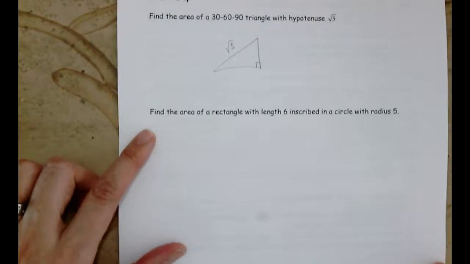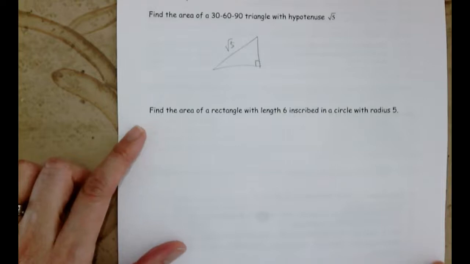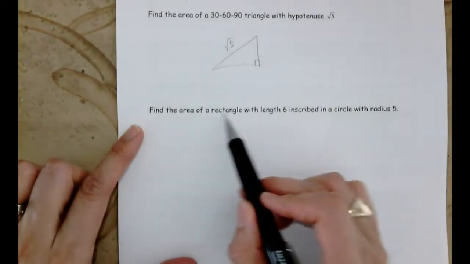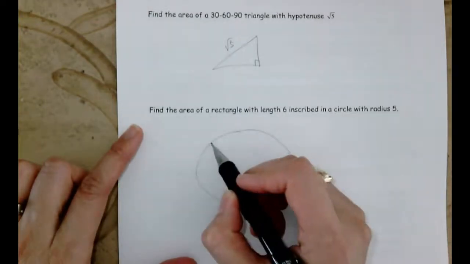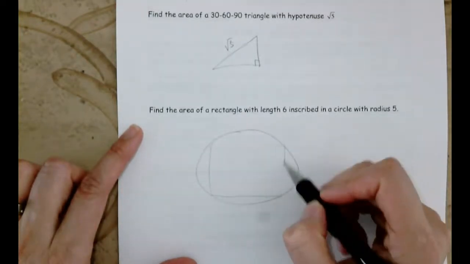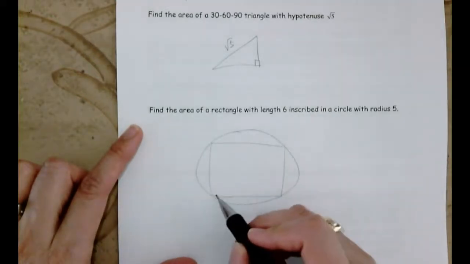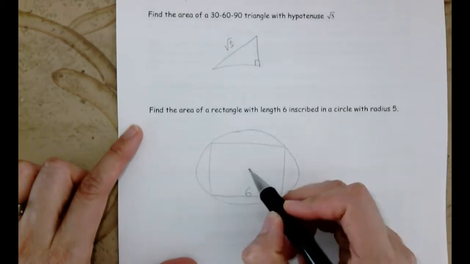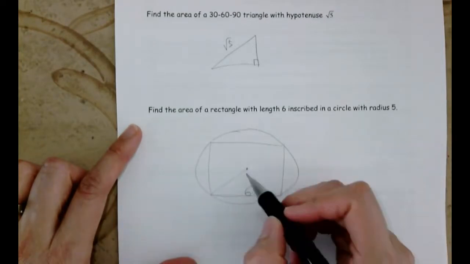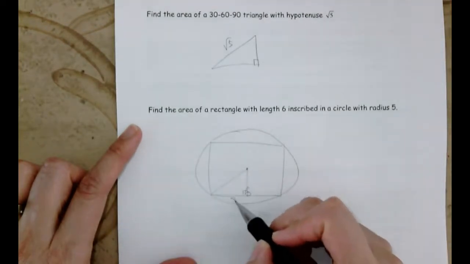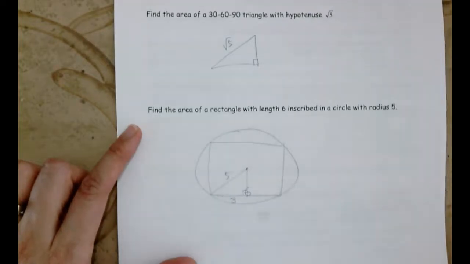Find the area of rectangle with length 6 inscribed in a circle with radius 5. So rectangle is inscribed in the circle. So there's a circle and rectangle is inside. Did we do this in the packet? Maybe it's a different number, right? And so let's call this a 6. And here is the center. Here is the radius. 90 degree. This is 3. Radius is 5. You can get this length and you can get the area.